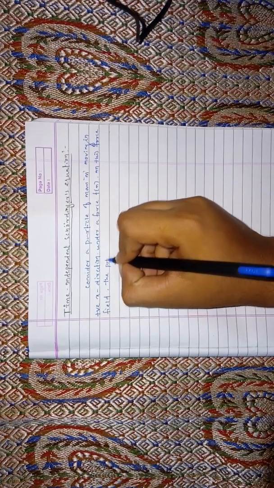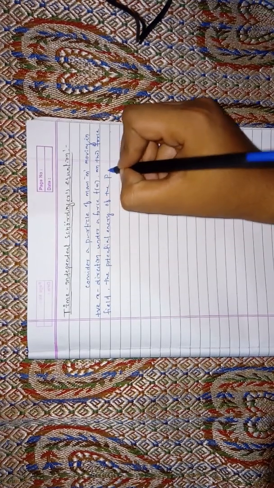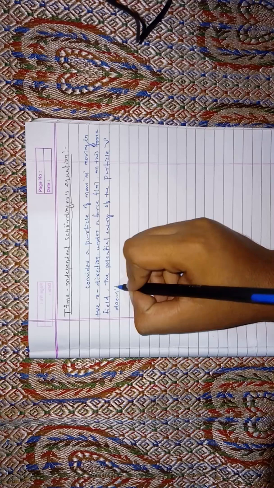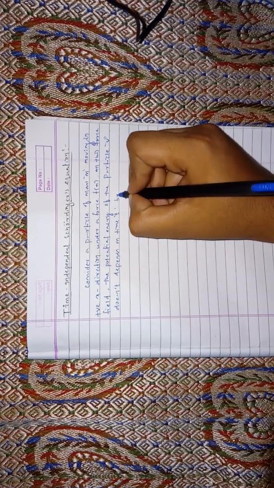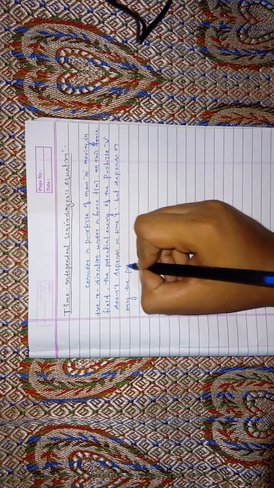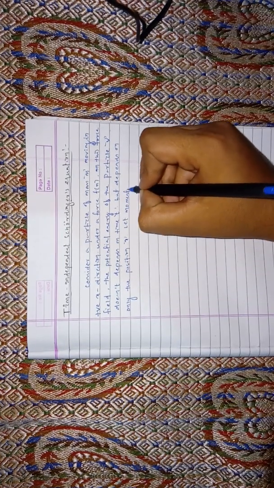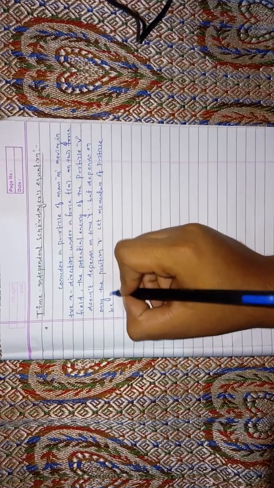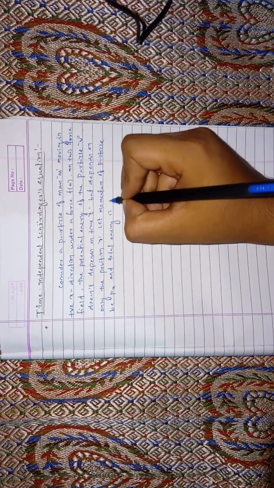Then in this force field, the potential energy of the particle V does not depend on time t, but depends only on the position x. Let the momentum of the particle be p of x and the total energy be E.